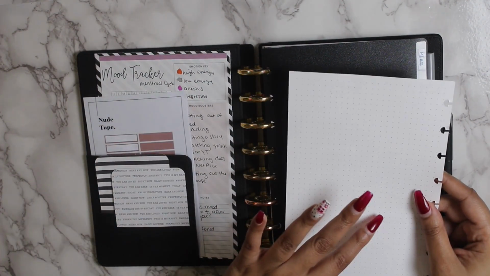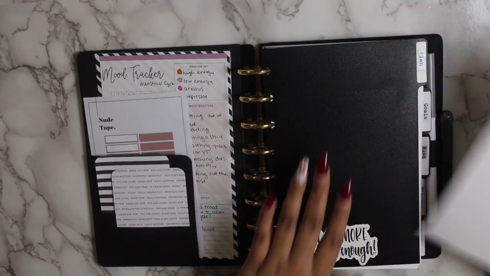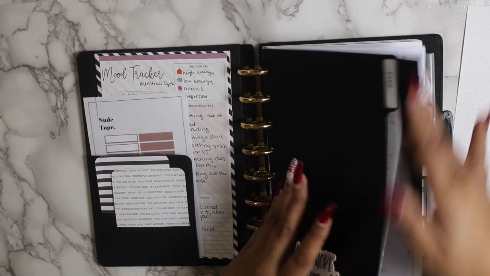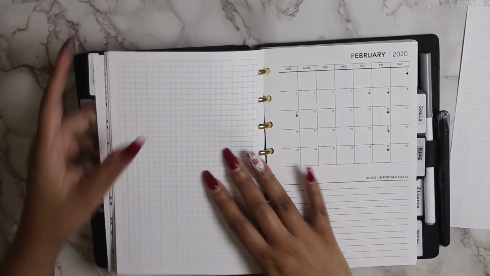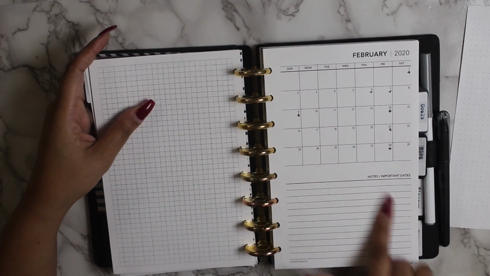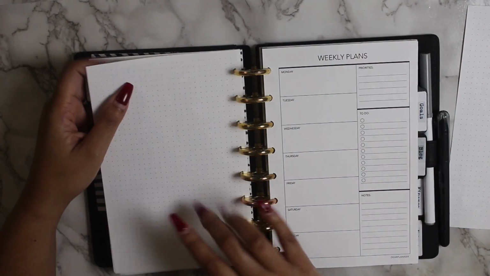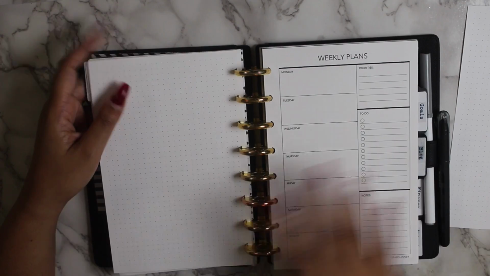On the back of this, there's dot grid space. And if you guys are just interested in seeing what the monthly looks like, so here's the month, and then there's notes and important dates, and then the dot grid on the back, which you can put anything you want.